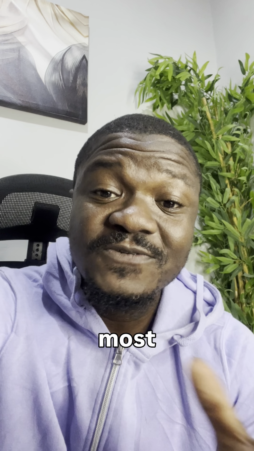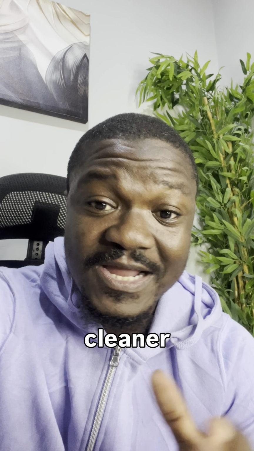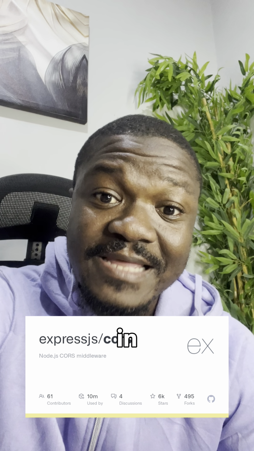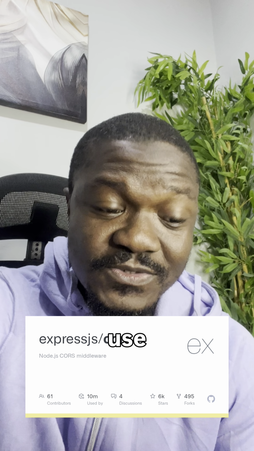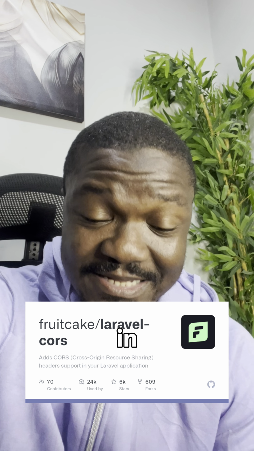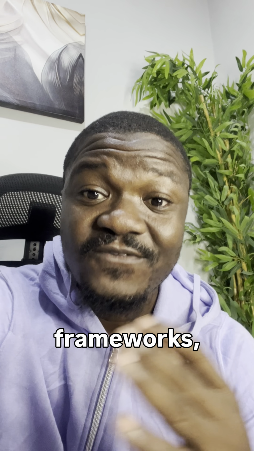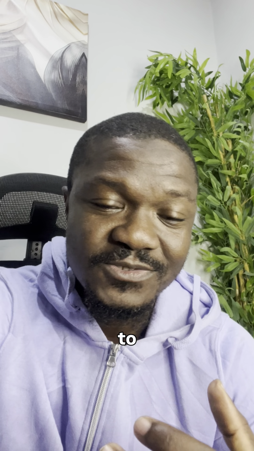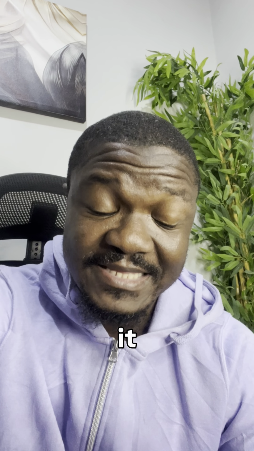In practice, most frameworks already provide a cleaner way to do this. In Express, for example, many teams use the CORS middleware. In Laravel, you configure allowed origins in the CORS settings. In other frameworks, there is usually a built-in way to define trusted origins. The important part is to configure it intentionally.